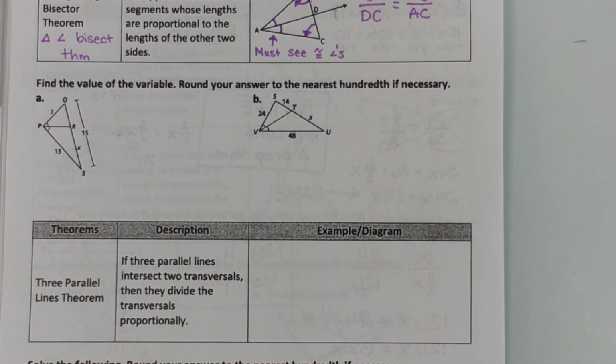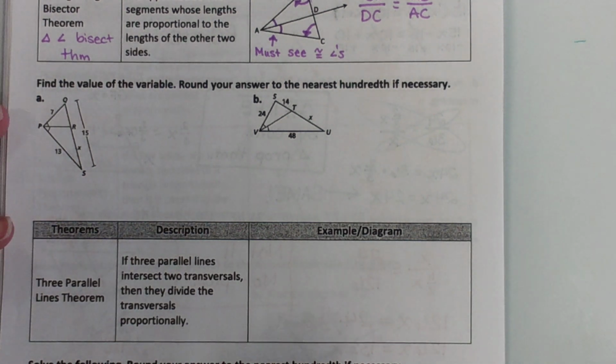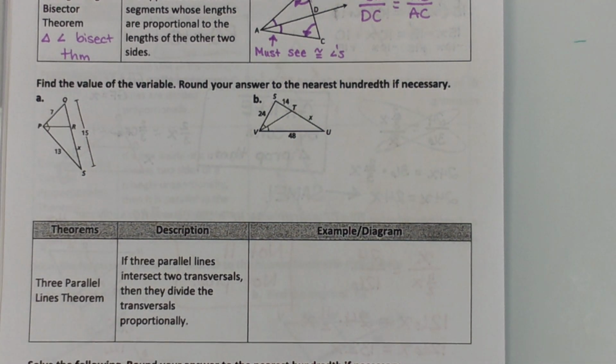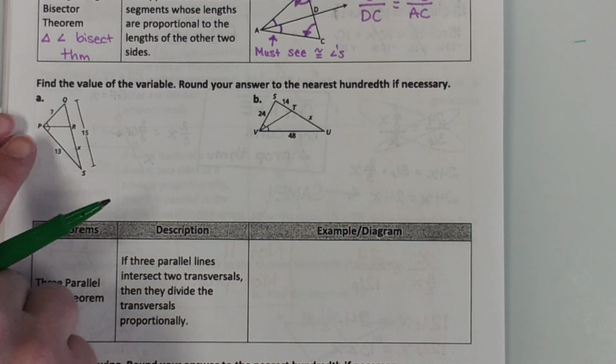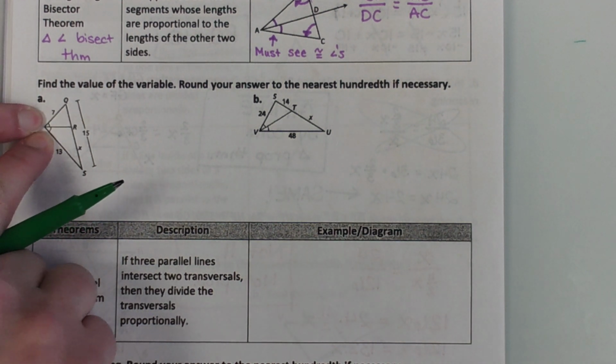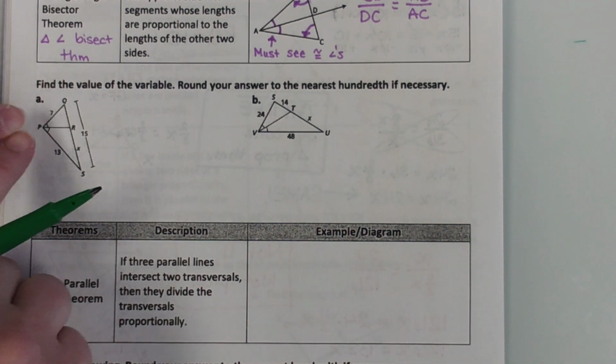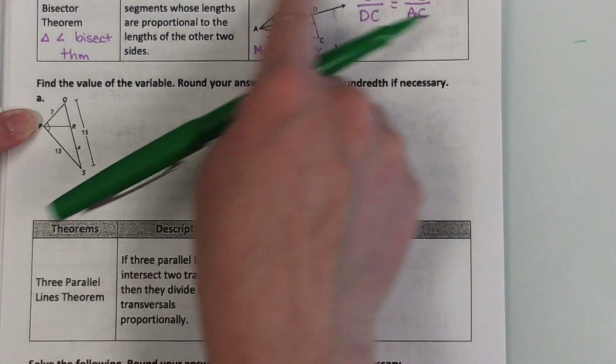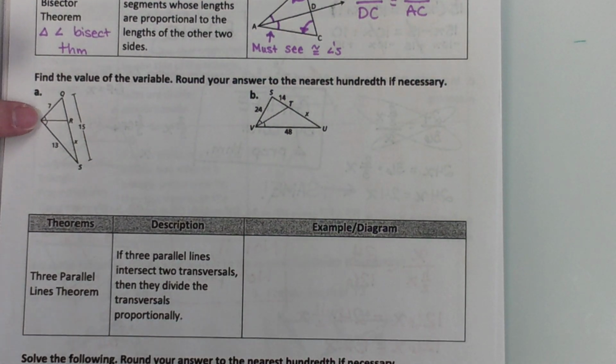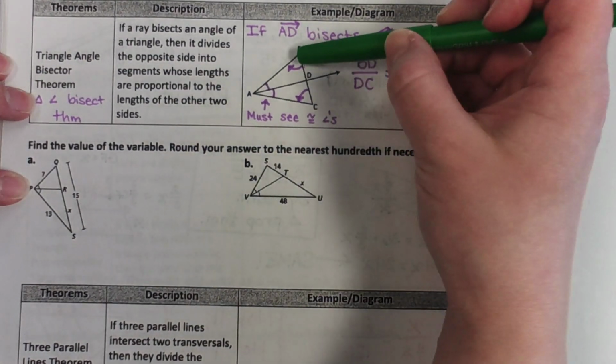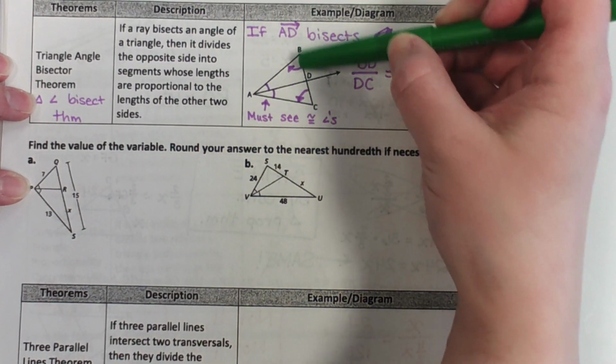So, we're going to find the value of the variables, rounding our answers to the nearest hundredths if necessary. Okay, so do you see the congruent angles in this picture? Right there. Yes. They're a little tiny, but they're there. So that's what tells me I can use this theorem. And that theorem says divide these two lengths.